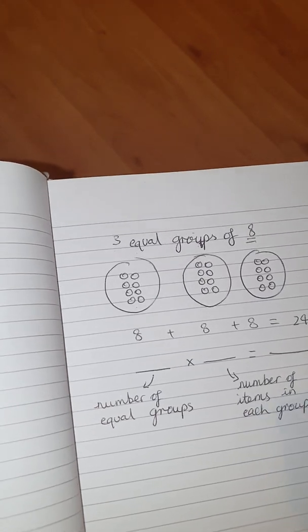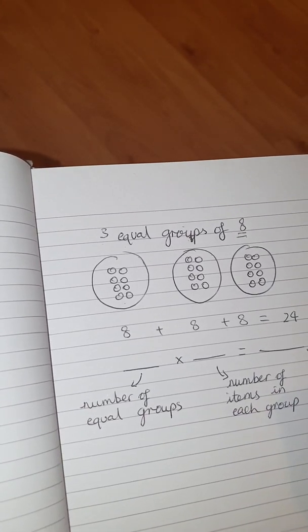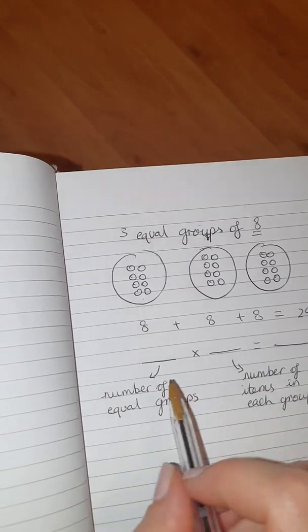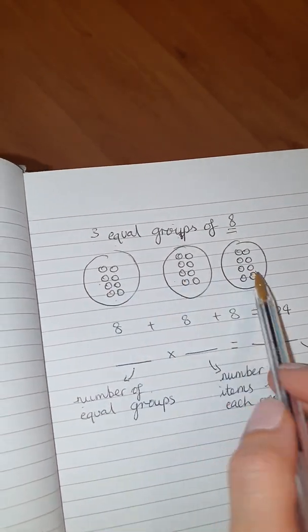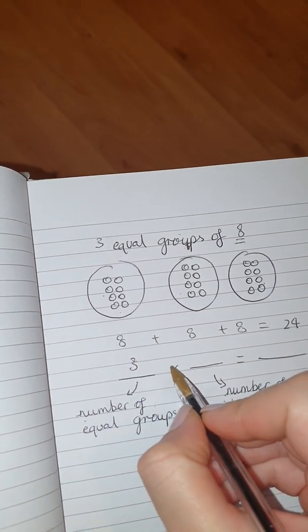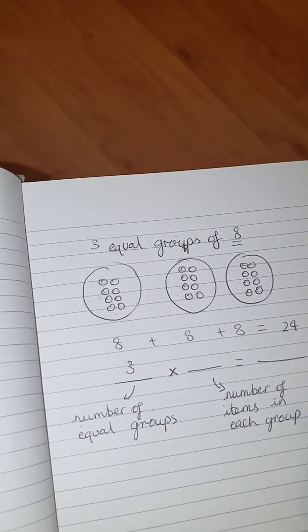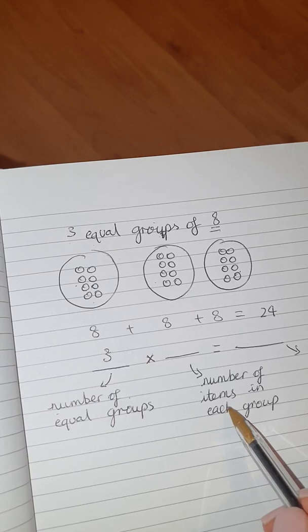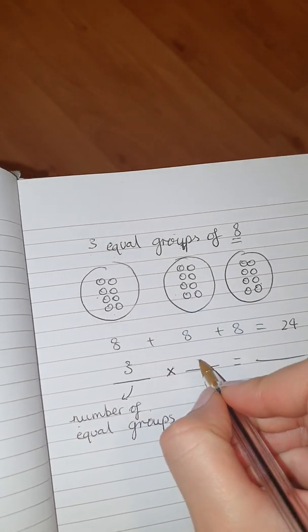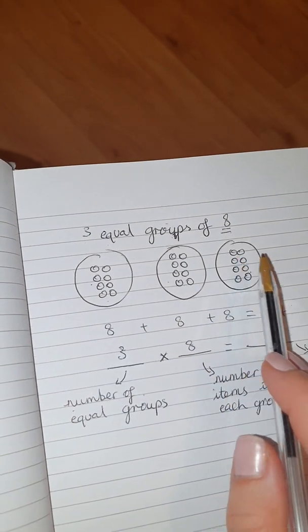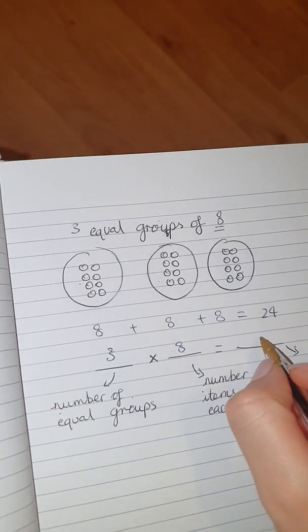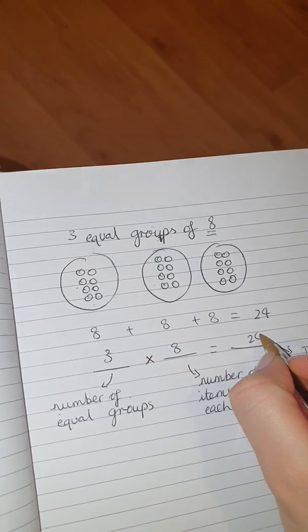And then the final answer is the total. Okay, so how many equal groups do we have? 1, 2, 3. So 3 multiplied by or times, how many items do I have in each group? 8. So 3 times 8 equals, and I've already counted them all together when doing my addition. So 3 times 8 equals 24.